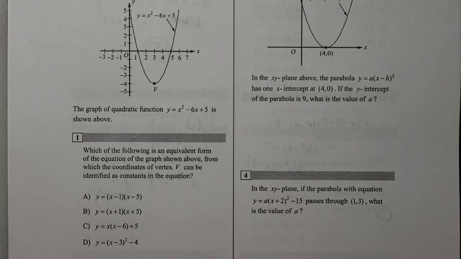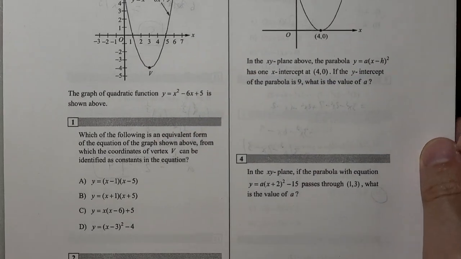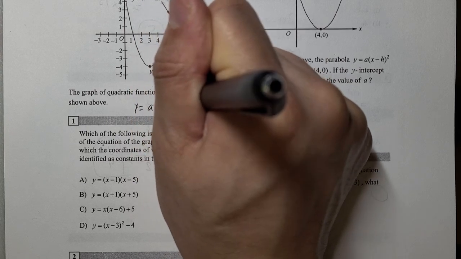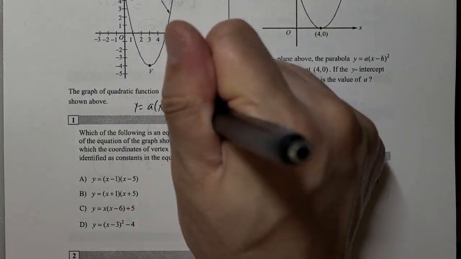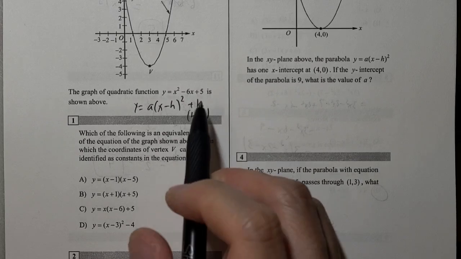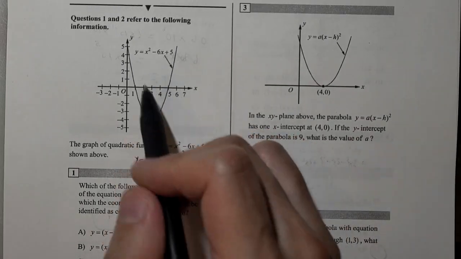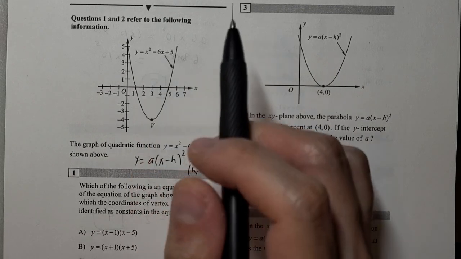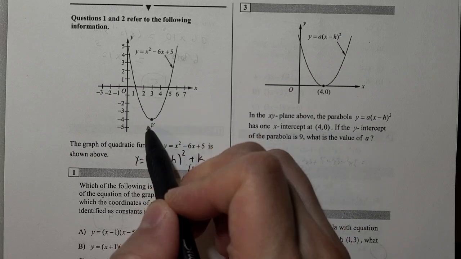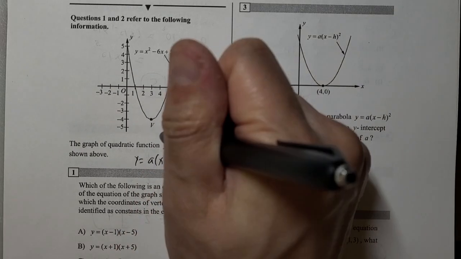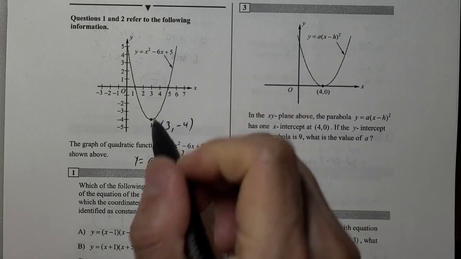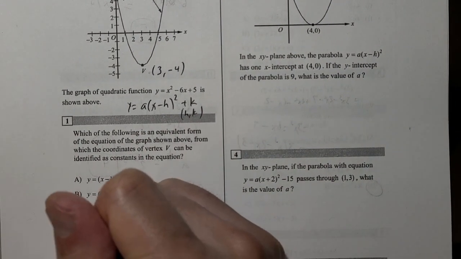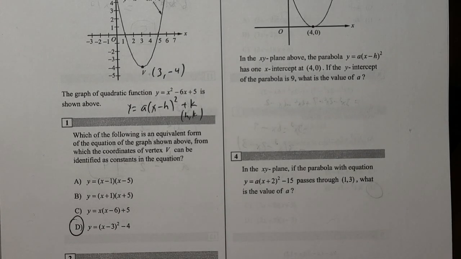So here, if you remember vertex form of parabolas, it's like y equals a times x minus h squared plus k, where h comma k is your vertex. So what's the vertex here? The vertex for parabolas is the max or the min. Technically, it's the point of symmetry, but for parabolas and absolute value functions, it's easy to remember as the max or the min. So what's this point over here? That is 3 comma minus 4. So this is my h, this is my k. So it should be in that form, which looks like it's D. Okay? That's one way to do it.